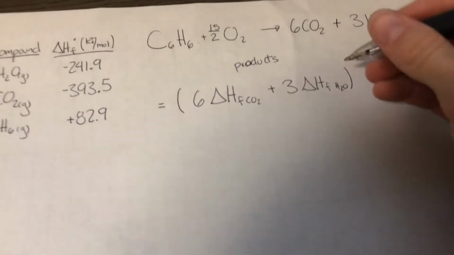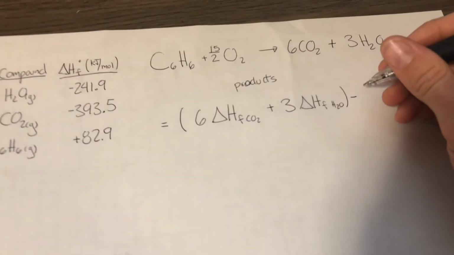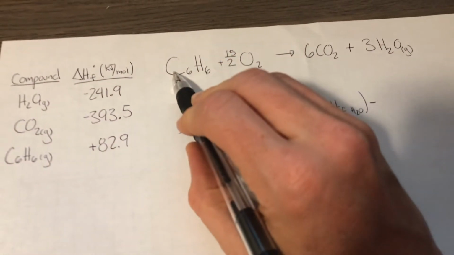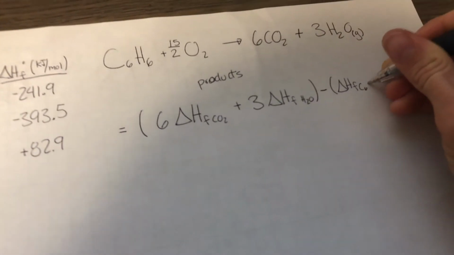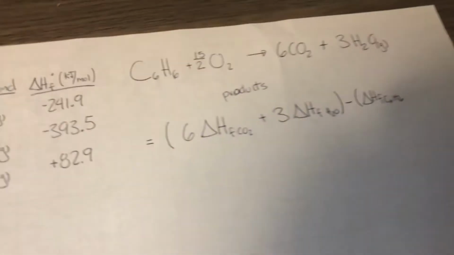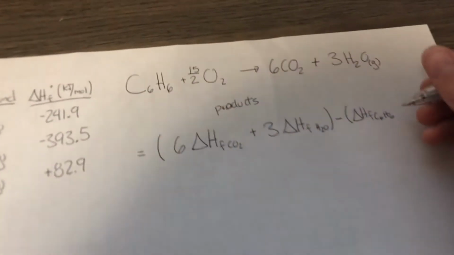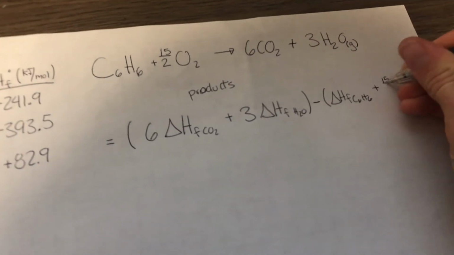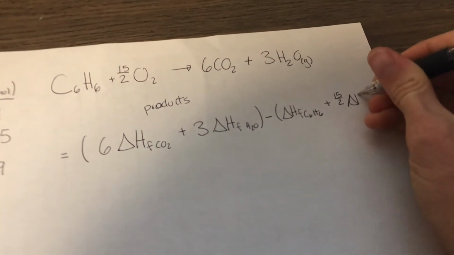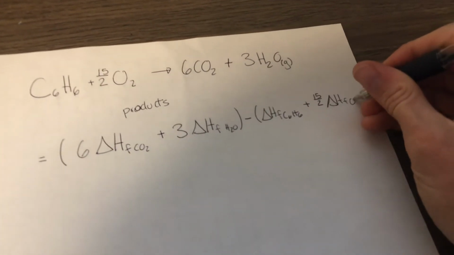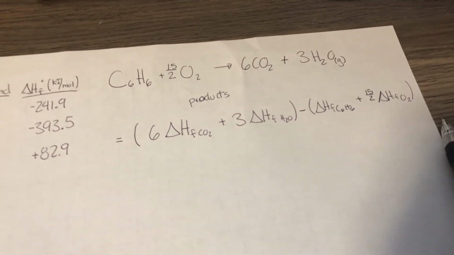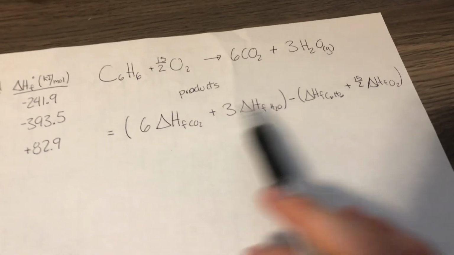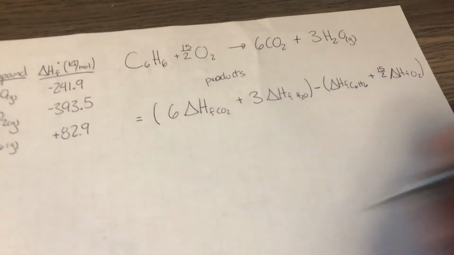Okay, so then we're going to take the products and we minus the reactants. So we only have one C6H6, so we're just going to take the delta H of formation for that compound. Then we would take plus 15 halves times the delta HF of O2. Now, I wrote this all out just so you could see where everything was coming from. You don't need to do this step, you can just plug your values in. So let's do that now.